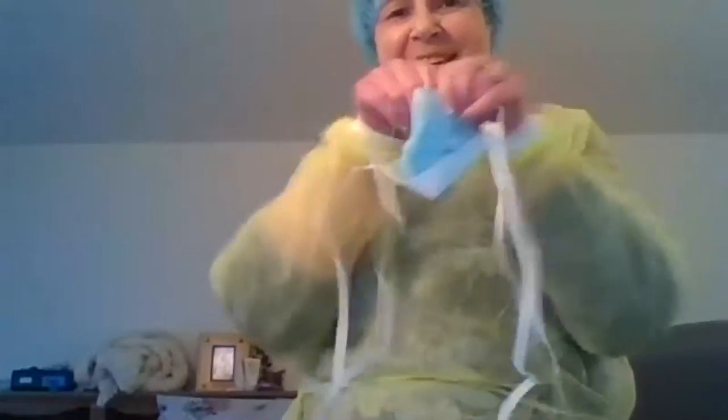No. Turn it. Wrong way. It's still wrong. No. Like that. But you need to find that little band thing, the metal thing with the bar. It's the nose piece. What do I do with it? That goes at the bridge of your nose.